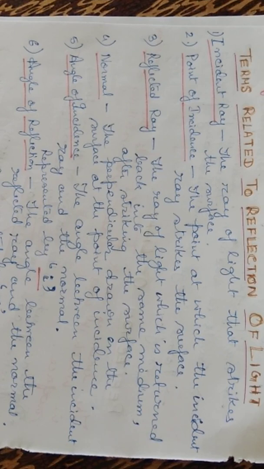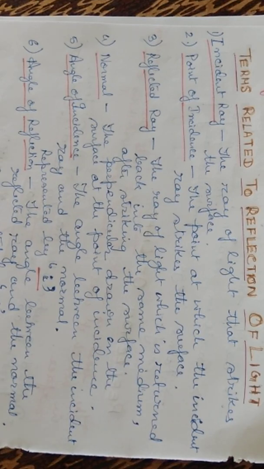Now, between that incident ray and the reflected ray, if we draw a perpendicular on the surface at the point of incidence, we call that perpendicular the normal. The angle between the normal and the incident ray is known as the angle of incidence, and the angle between the normal and the reflected ray is known as the angle of reflection.